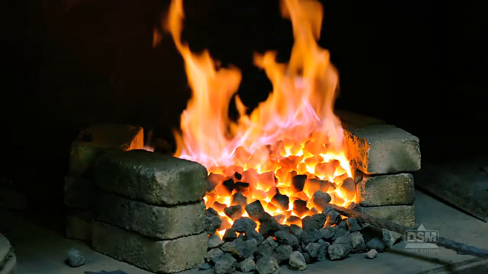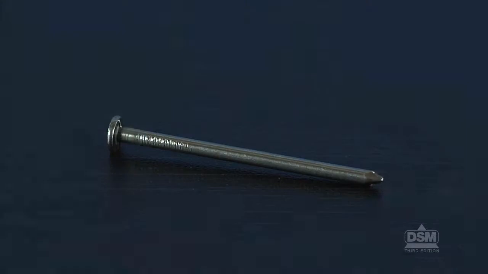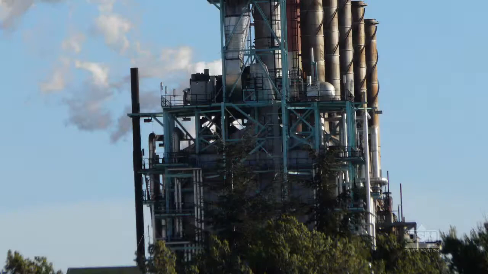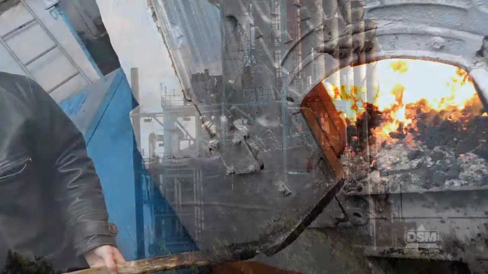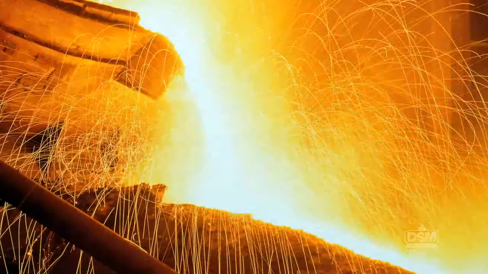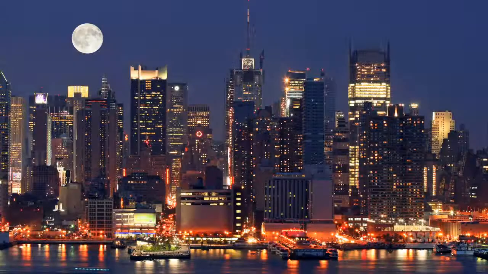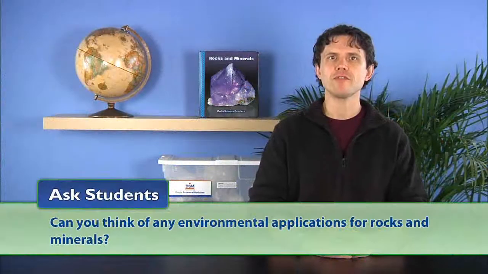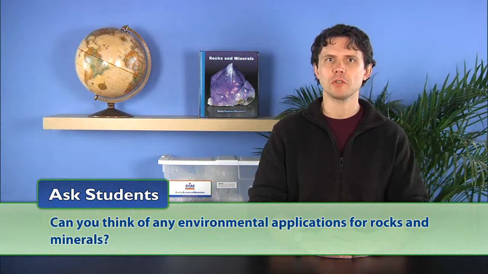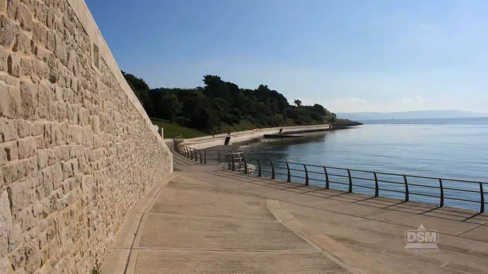Encourage students to think about coal, which is used to stoke the furnaces in ironworks and foundries, and steel, which is a durable metal made in foundries from iron and other minerals that have been melted, combined, poured into molds, and allowed to harden. Inform students that steel is used in everything from teaspoons to skyscrapers. Then ask students, can you think of any environmental applications for rocks and minerals? Encourage students to think about the many rocks with little valuable mineral content that are piled along some riverbanks and ocean beaches to prevent flooding and erosion.